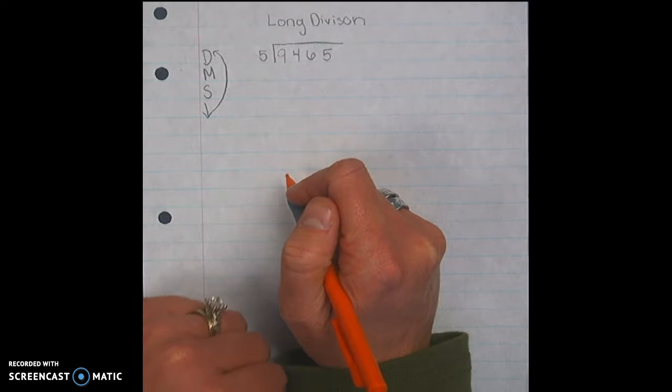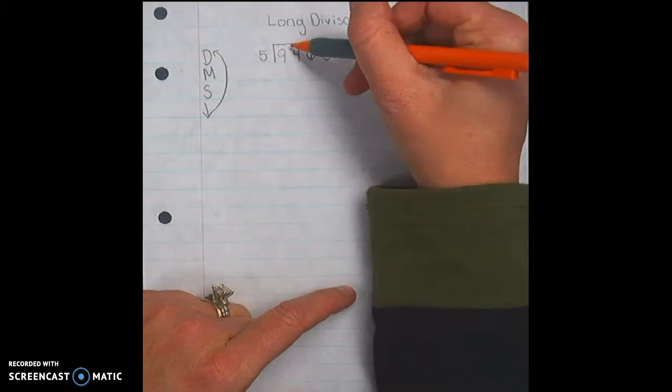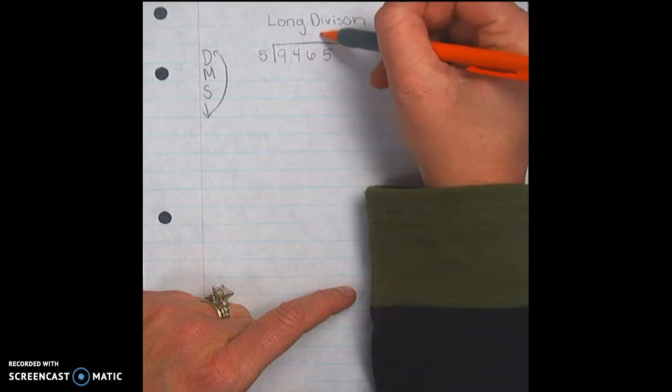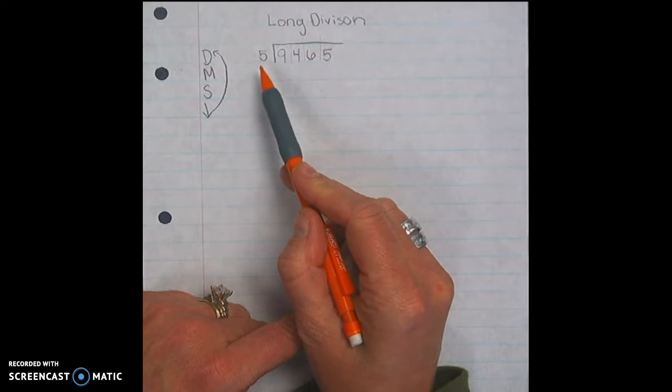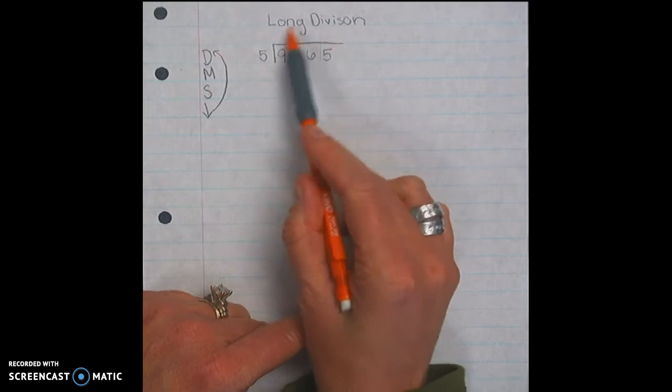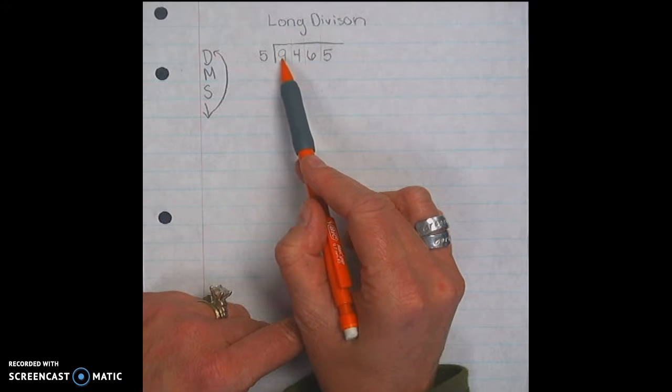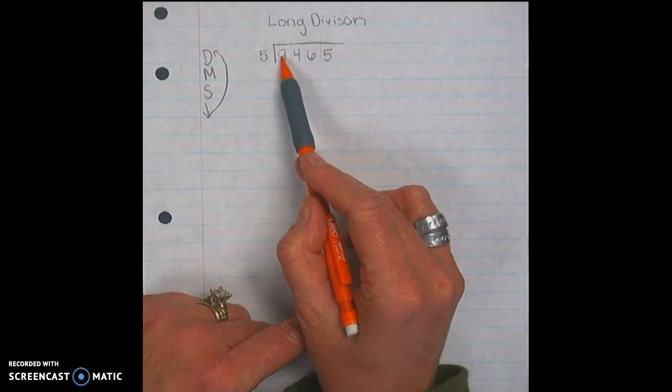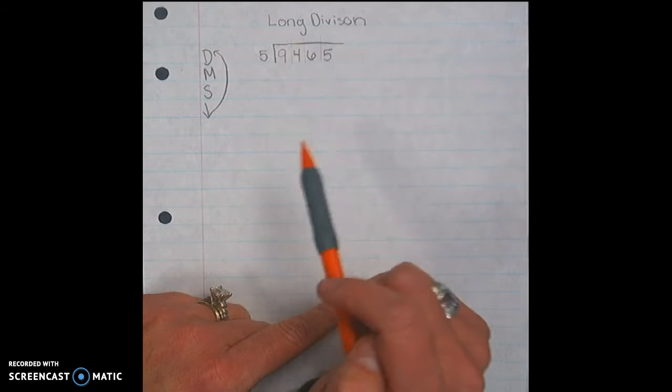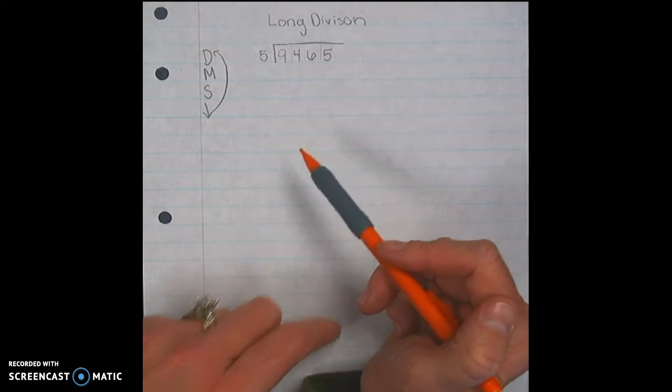When I look at this problem, it is also important to understand I pay attention to these place values. It's clear that my quotient, which is your answer, will have at least possibly 4 digits in its answer. And we will come back to that later to look at it more directly.